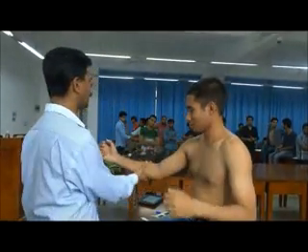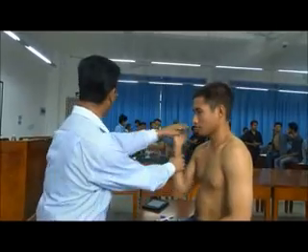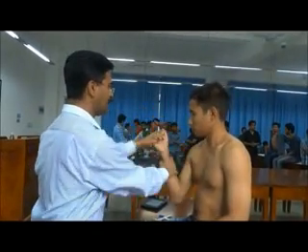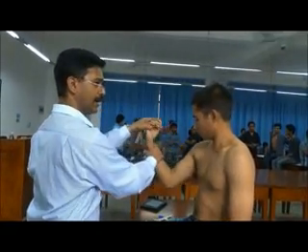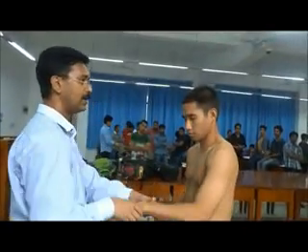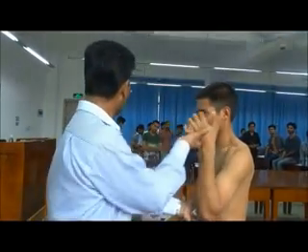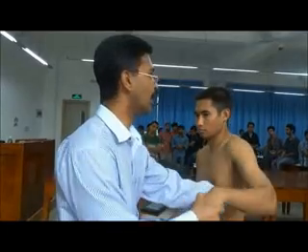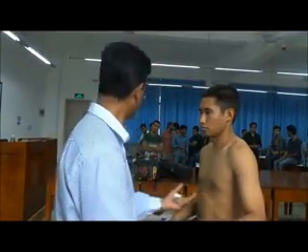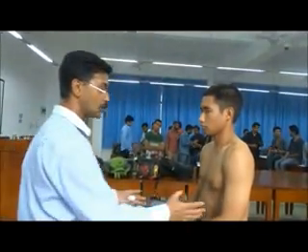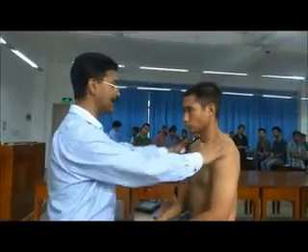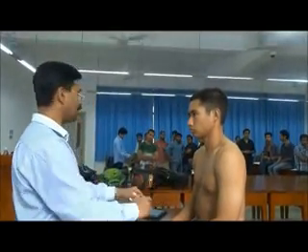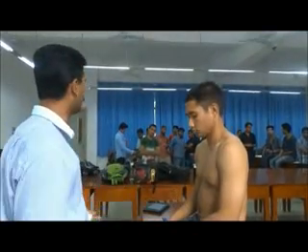Then you need to check the passive movement. You move the joint, and see whether the patient is feeling pain or not. The shoulder joint, then elbow joint, then wrist joint. You need to check flexion, extension, all the joints. You need to check whether there is any swelling in the joint, or anything else happening in the joint. Feeling pain, active motion, passive motion, you can check.